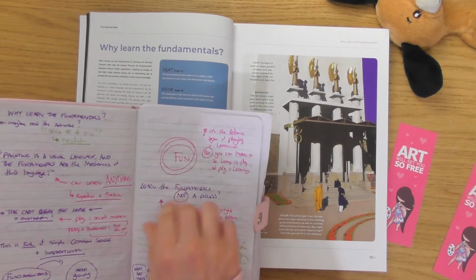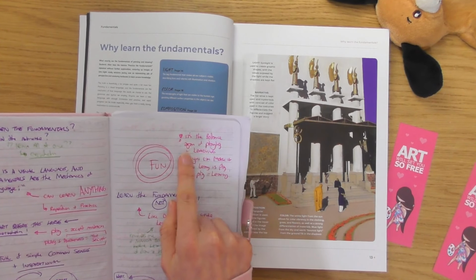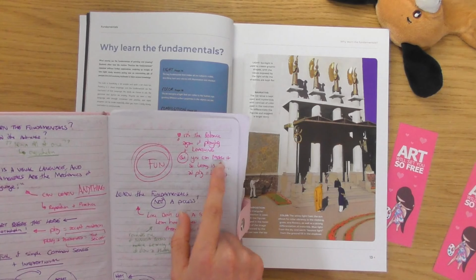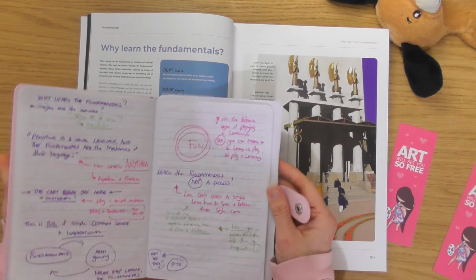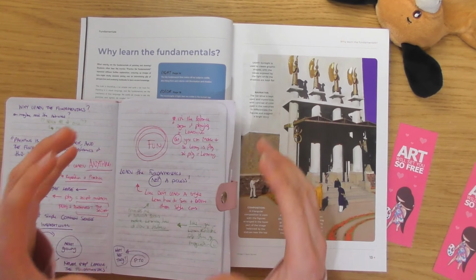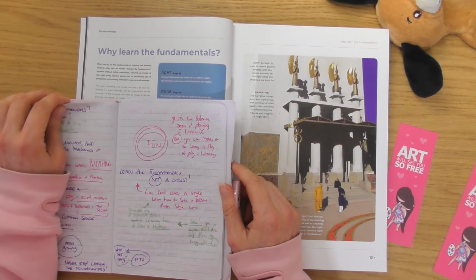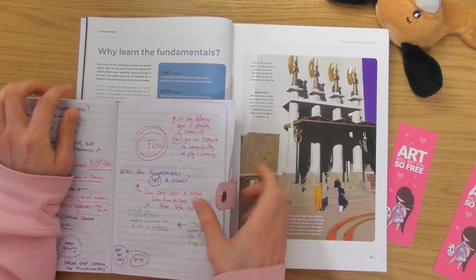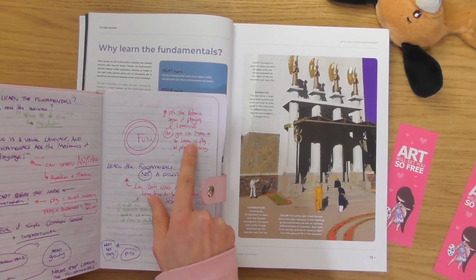I've then circled the word fun, and I've put it's the balance again of playing and learning, but you can make it so learning is play and play is learning. In other words, the secret is to enjoy learning. That's what I'm thinking. I should do a separate podcast about that, how I make learning fun.